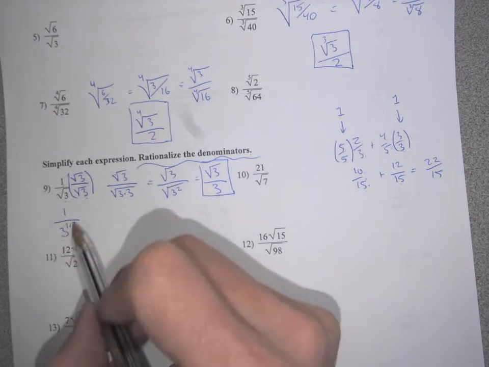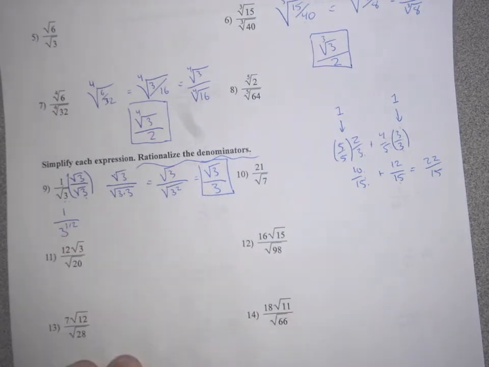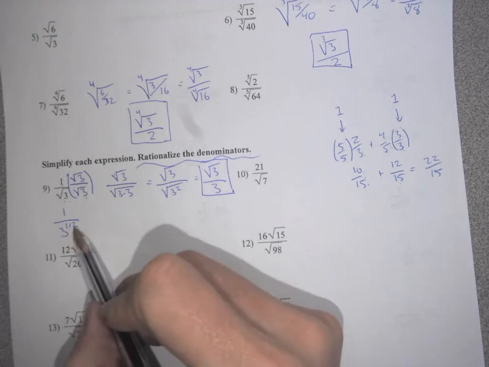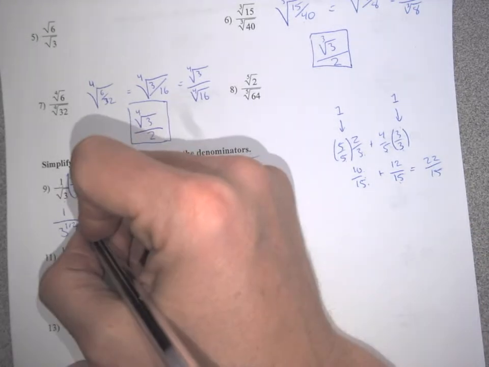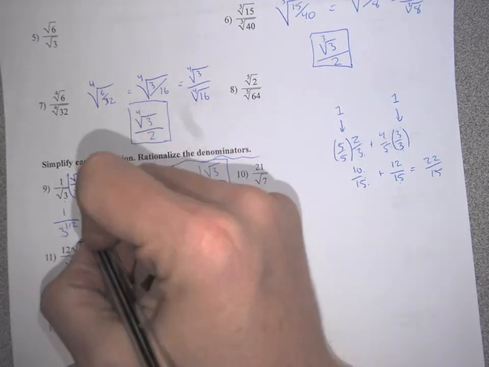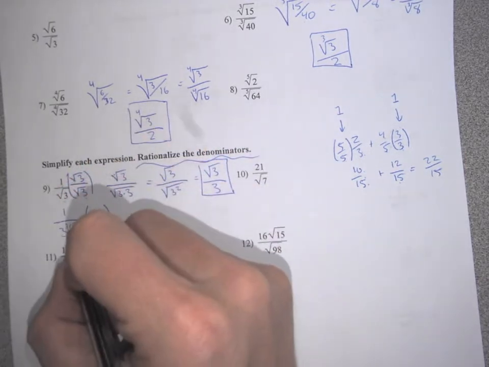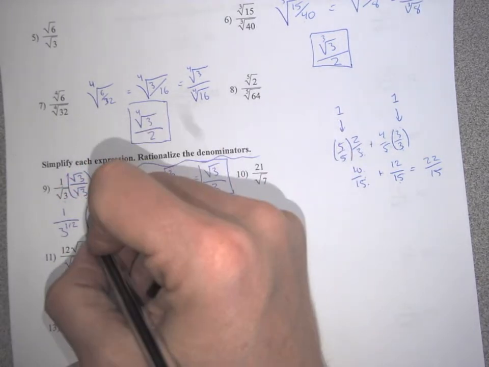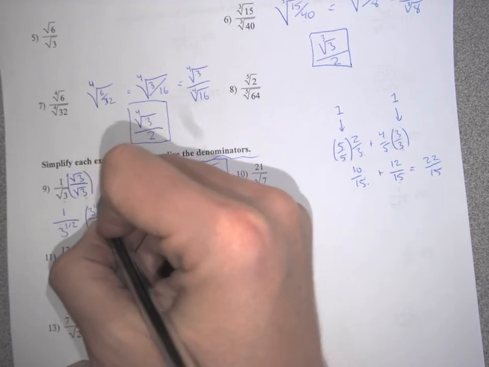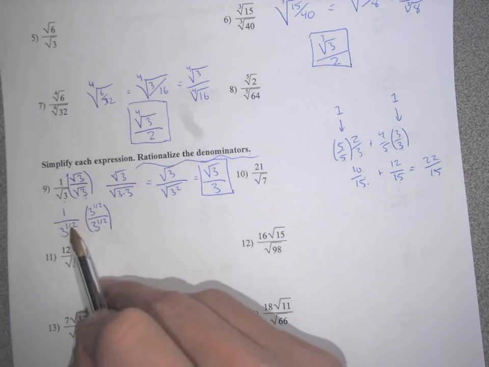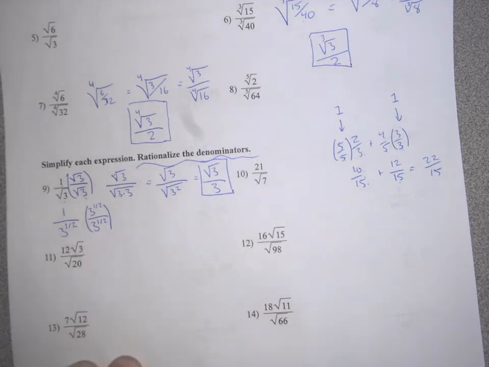Now, my goal here is to make sure that I don't have anything that has a rational exponent in the denominator. So when I write it like this, I know I need to get a whole number exponent, which means I need to multiply by 3 to the 1/2. Okay, so 3 to the 1/2 times 3 to the 1/2, the 1/2 and 1/2 will add to give me a 1, which is what I want.